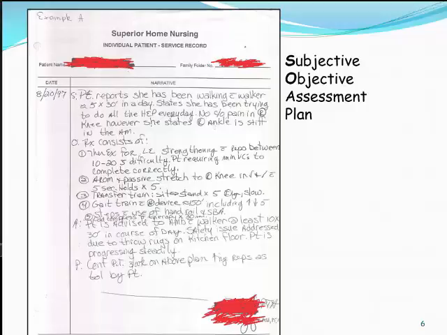The objective section of a SOAP note contains what the physical therapist observes and measures. So here we may see documentation regarding the system's review and results of any tests and measures a physical therapist chooses to perform. In this case, in the example on the screen, this is a daily note, so this could be documented by a physical therapist assistant as well, and includes their observations and measures.